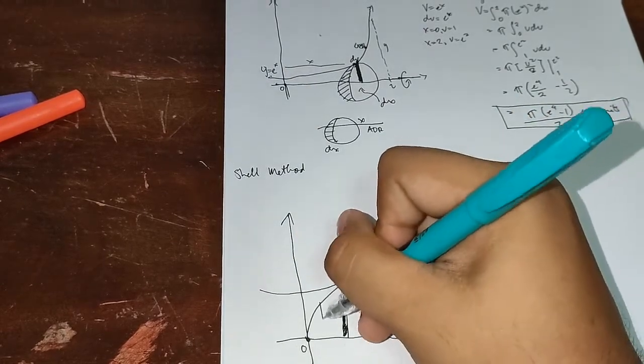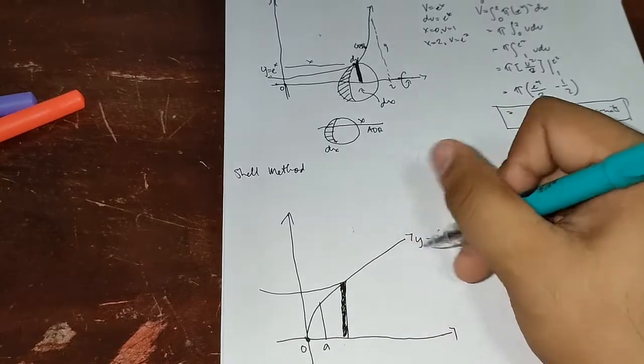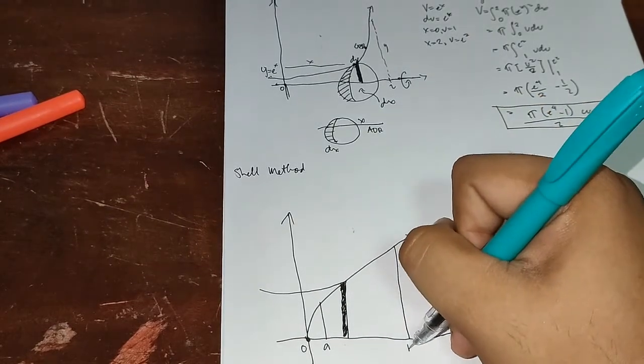And here is our point a, and here is point b.